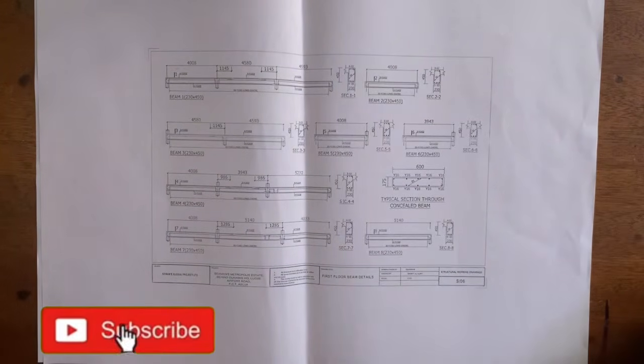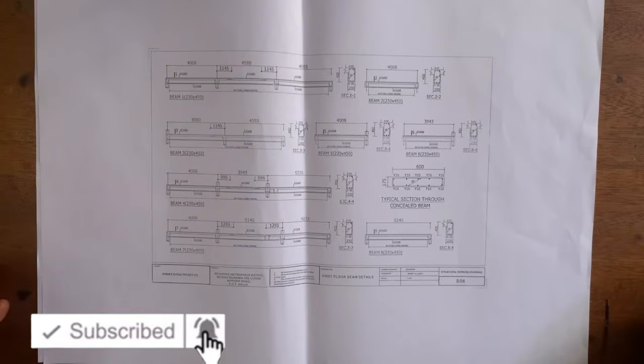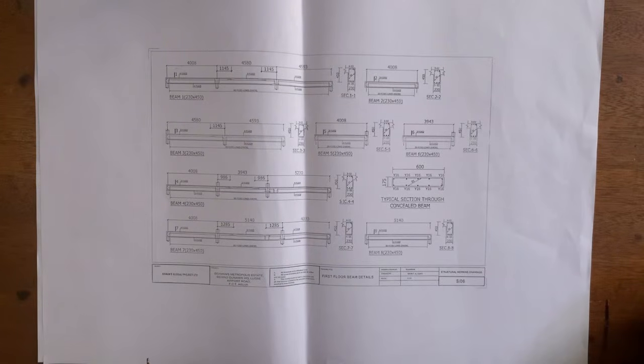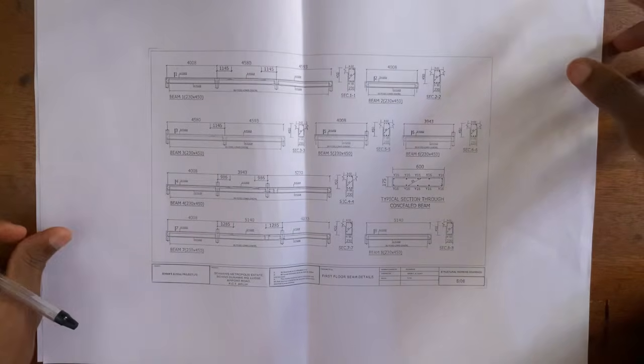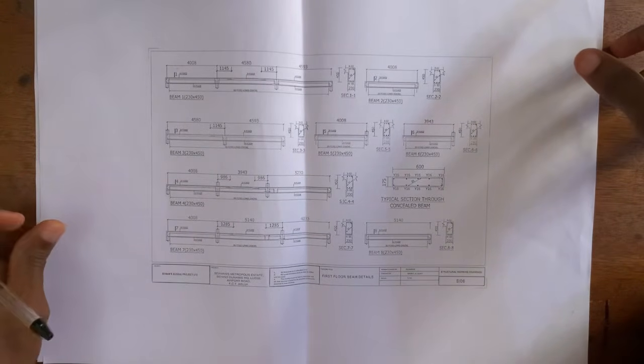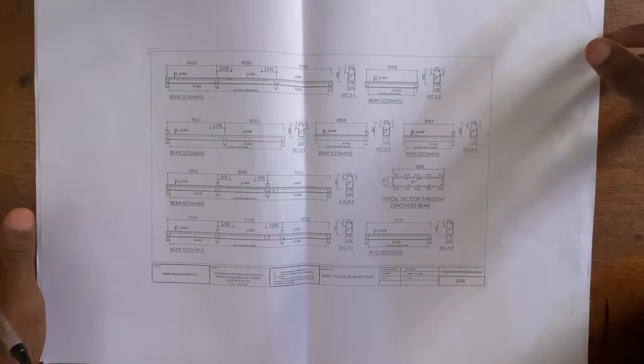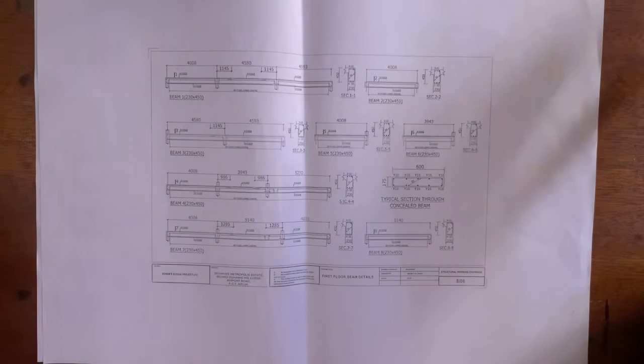In today's video, we are going to be treating how to measure for the concrete work to our beams. Now, I'm sure you know what your beams are when it comes to building construction. Your beams are structures that are used to give a frame to the building. They are intersected with your columns and also they help to give support to your suspended floor.